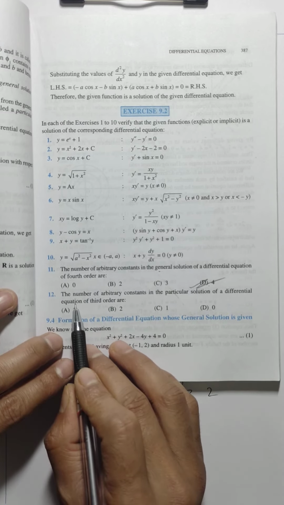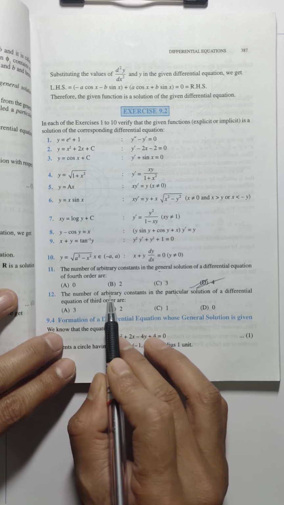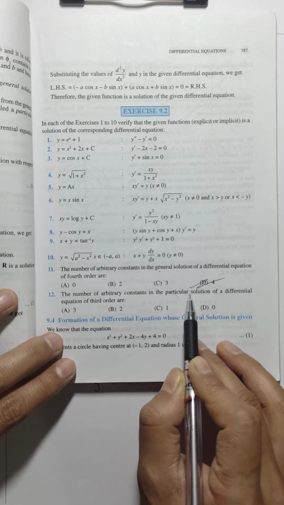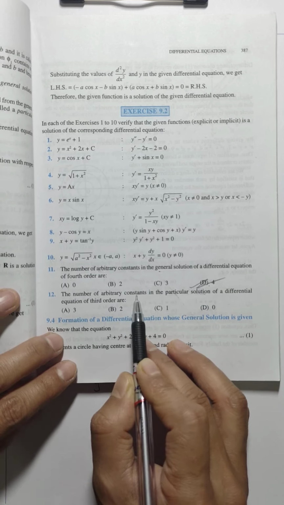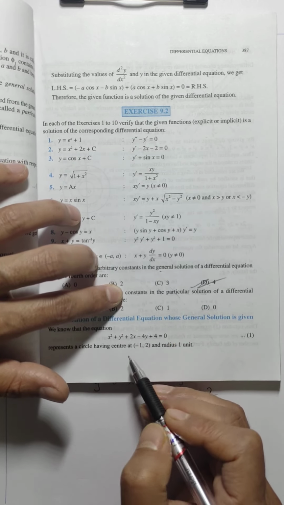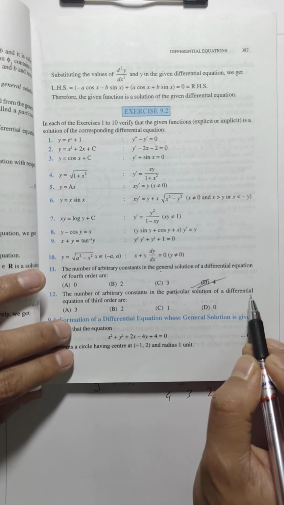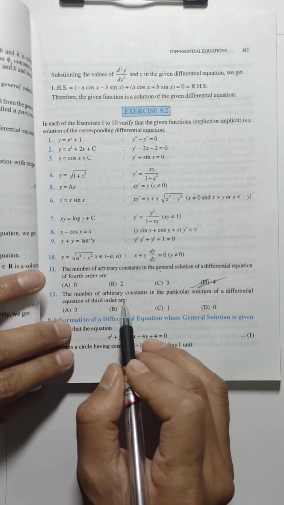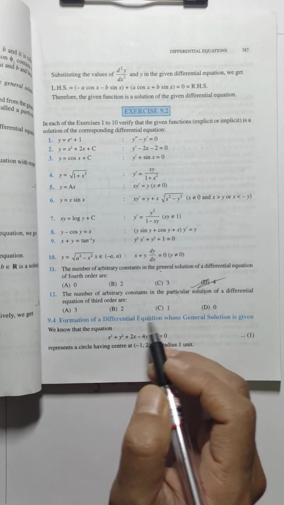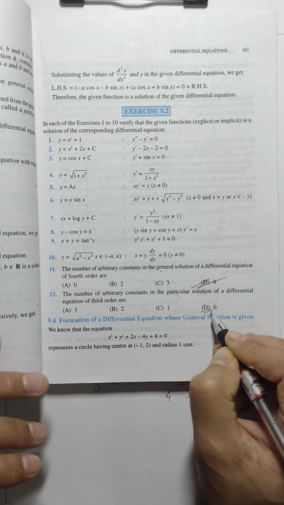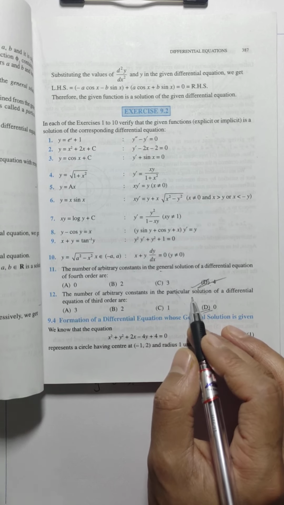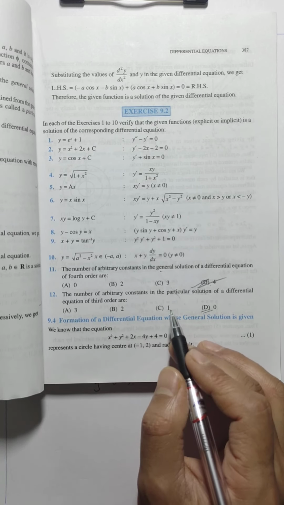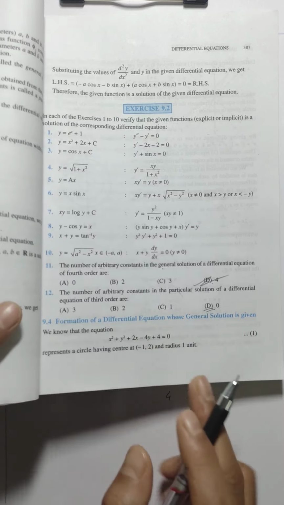But when you come to the next question, the number of arbitrary constants in a particular solution, remember, in a particular solution we don't have arbitrary constants, we have only constants. Of a differential equation of 3rd order or 10th order, it doesn't matter, the answer will be 0, because in a particular solution we have only constants. Got the idea now of arbitrary constants?